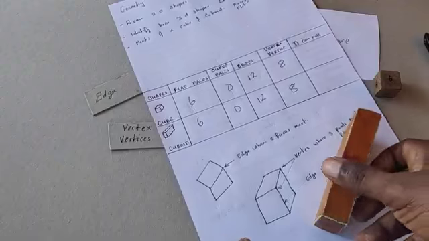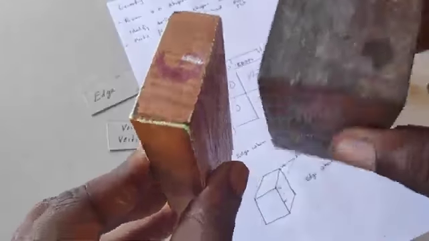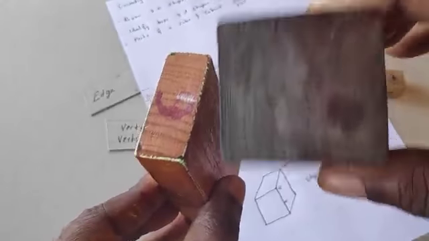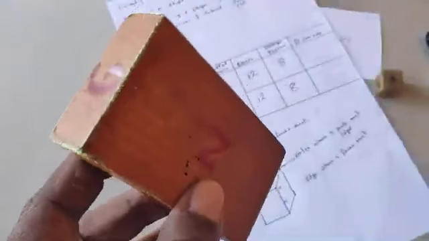Can the cuboid roll? No, and it's the same for this one. It has the same number of faces, just that the faces may be shaped a little differently. This has square and rectangular faces. All of the faces on this cuboid here are rectangular.